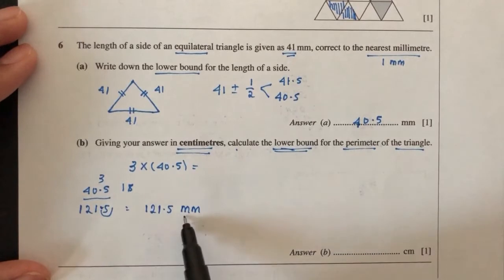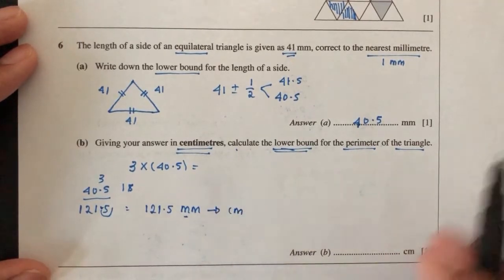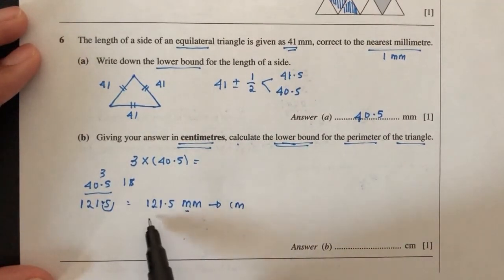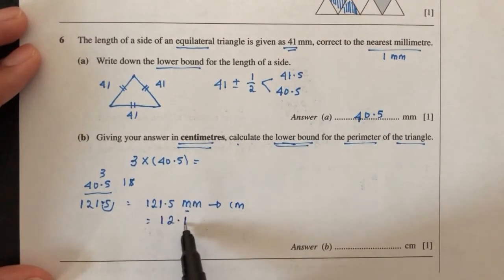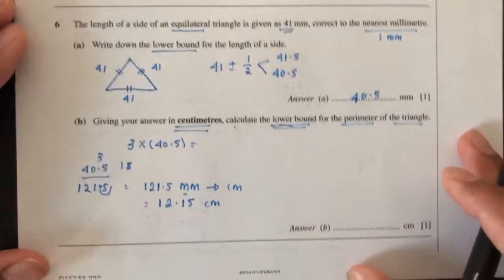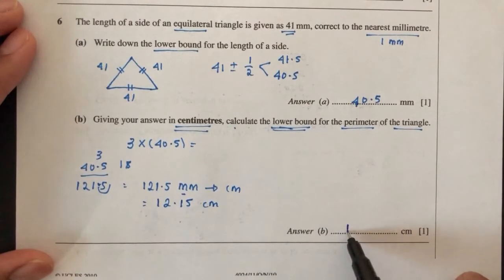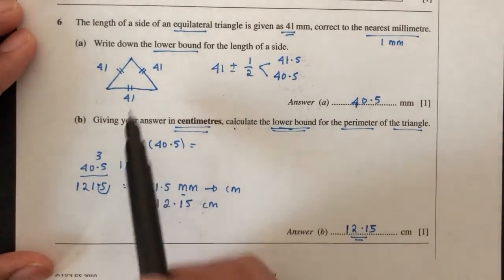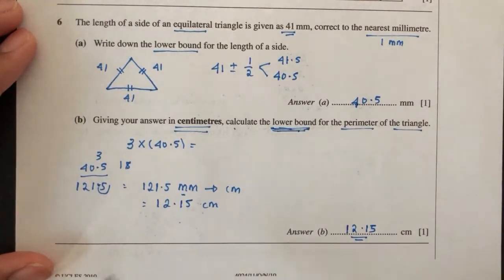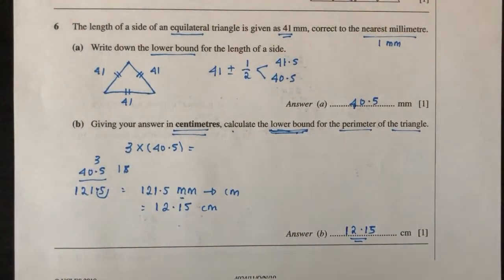So how do you convert millimeters to centimeters? You have to divide by 10. Your answer will be 12.15 centimeters. That will be the perimeter of the triangle for the lower bound. Okay, that is question number 6.